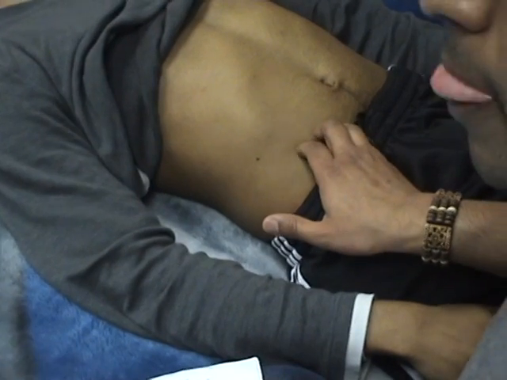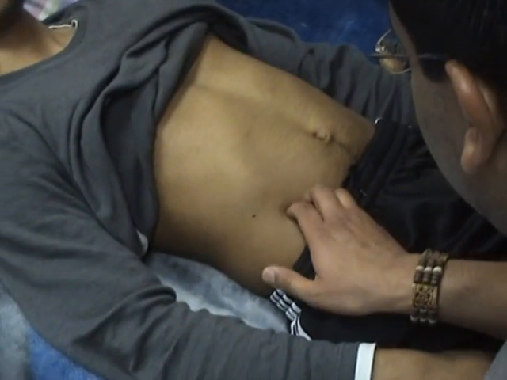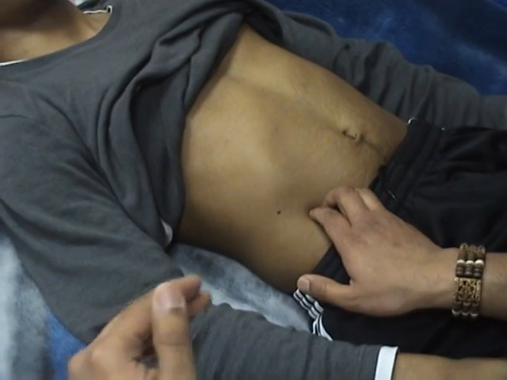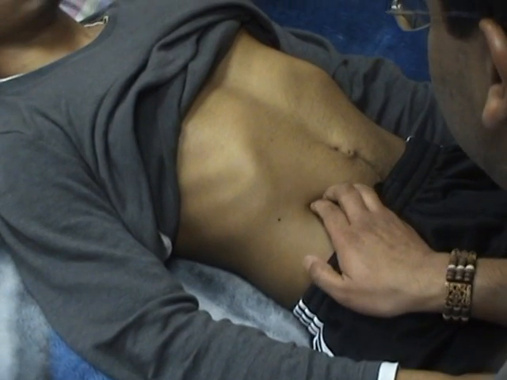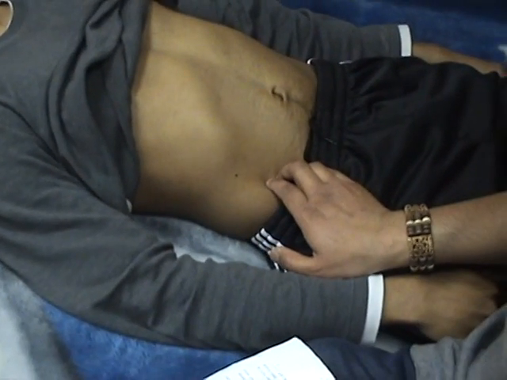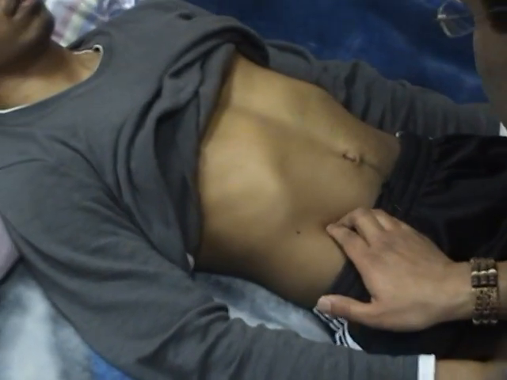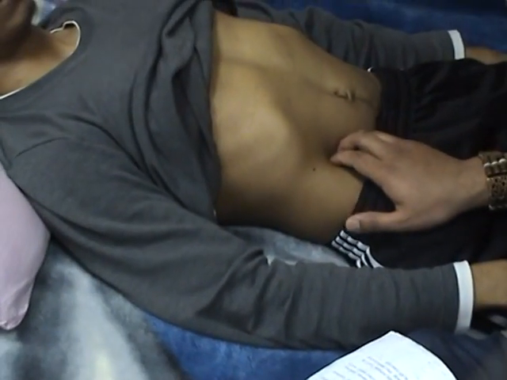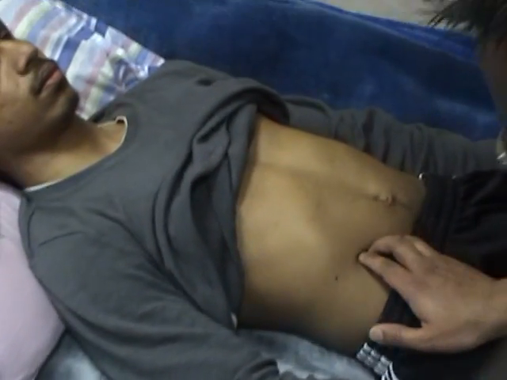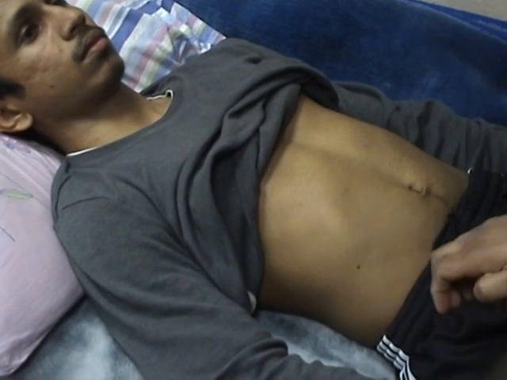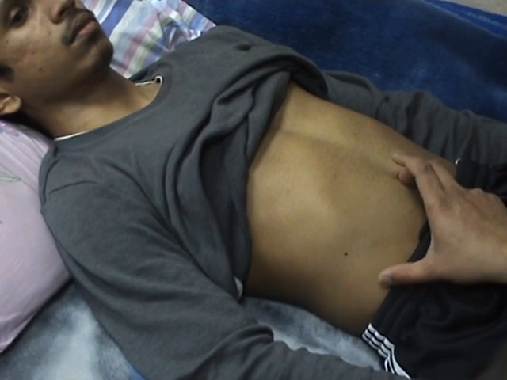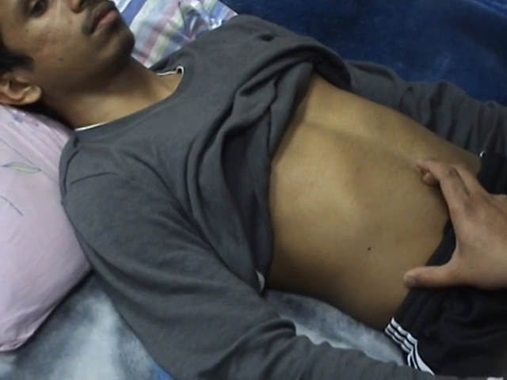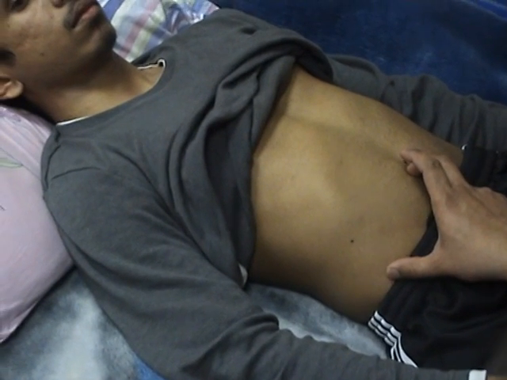You place your hand here, then same thing, ask the patient to inspire and expire. Inspire, skin fold upwards; expire, skin fold downwards. So it goes up, comes down, you push up, pull. You feel. What do we check in this region, in which GIT pathology do we check here?